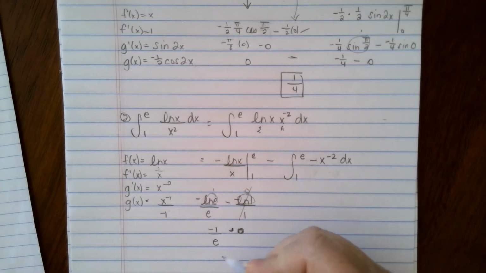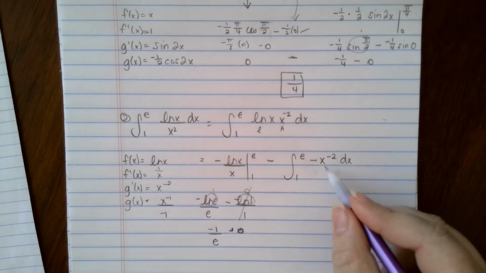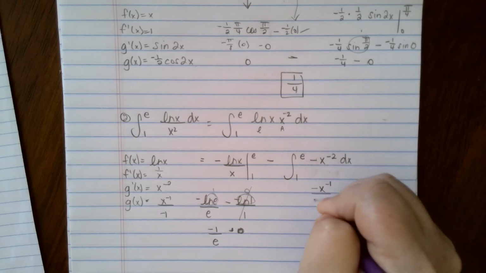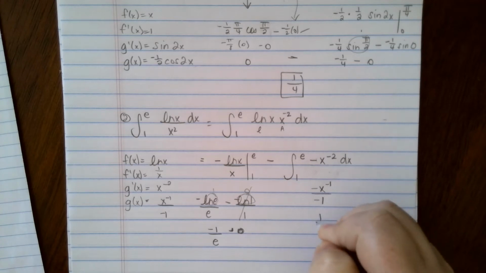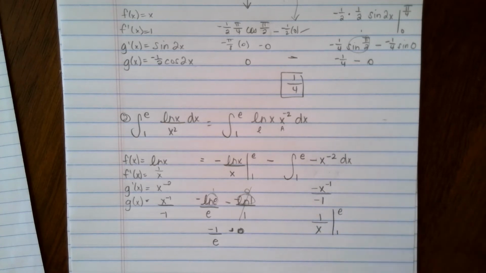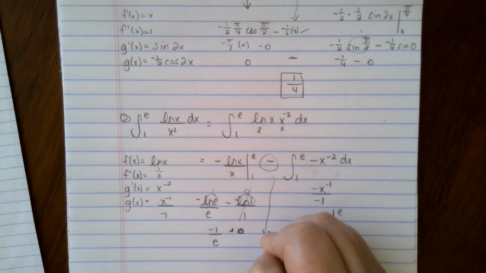So we hold on to that and we go ahead and do this over here. So the integration of that is negative x to the negative 1 over negative 1 again. So we end up with 1 over an x positive from 1 to e. So you end up with 1 over e minus a 1 over 1. Don't forget your negative here.